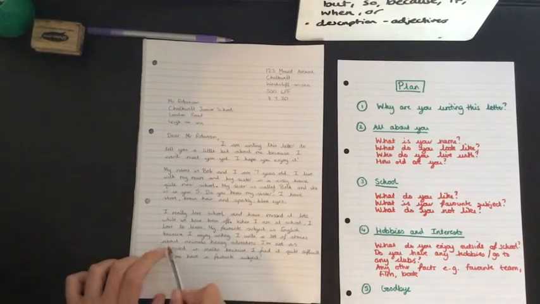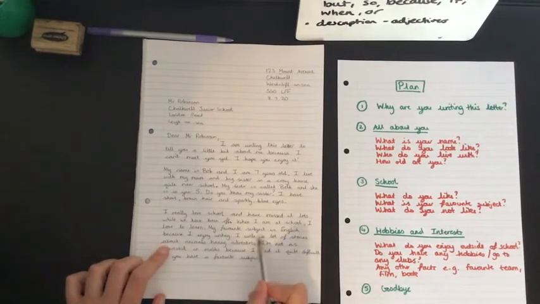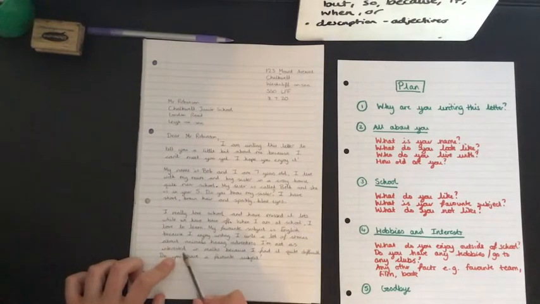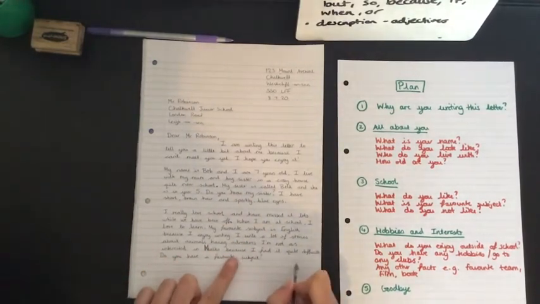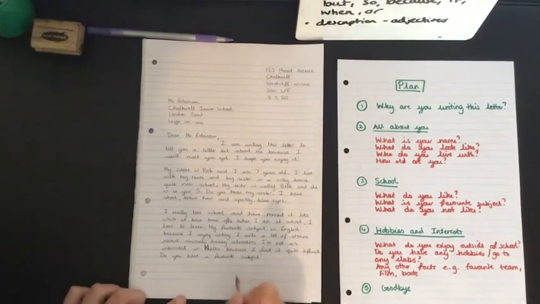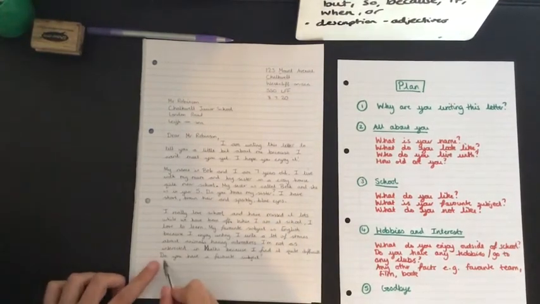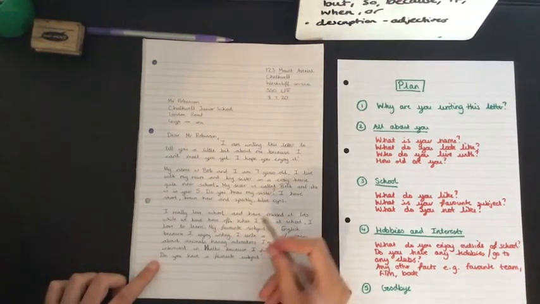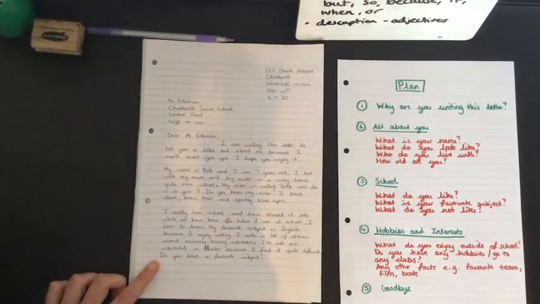I write a lot of stories about animals having adventures, a bit more detail about why I like writing. I'm not as interested in maths, it's a capital letter, because it's a name of a subject, because I find it quite difficult. There's a reason why I don't like it, with the conjunction. Do you have a favourite subject? And I'm going to have asked a question to try and get an answer from him.